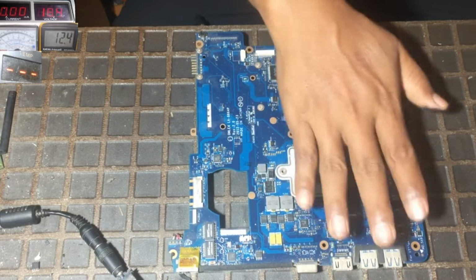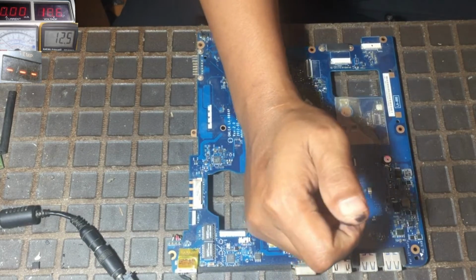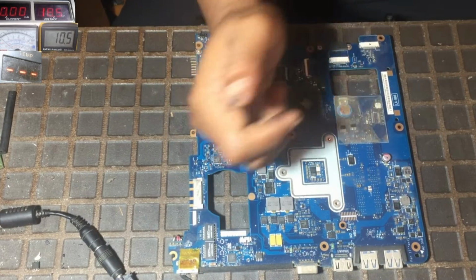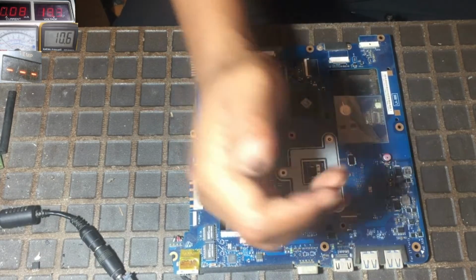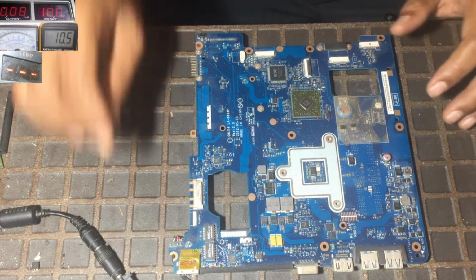I have tried to find the schematic of this motherboard, but I have not found it, so I will try to analyze without the schematic.